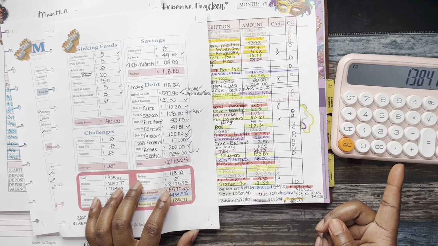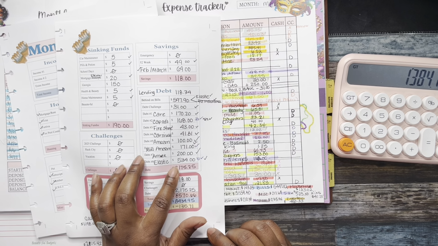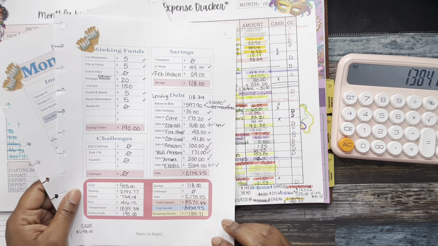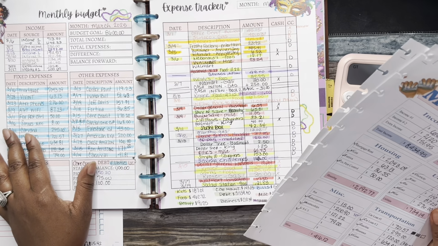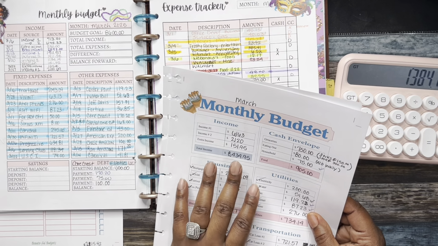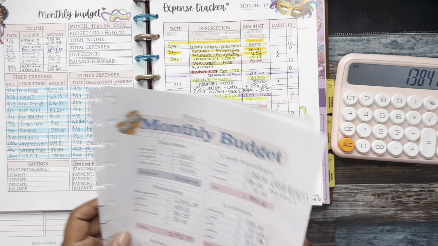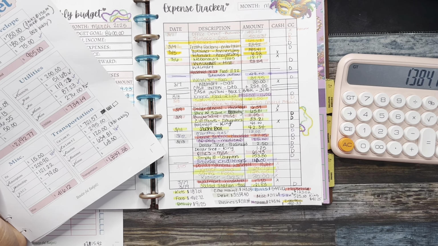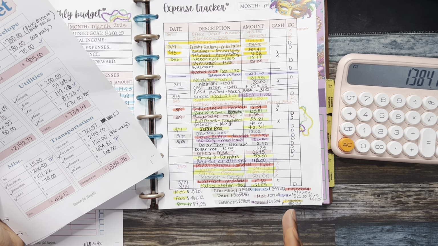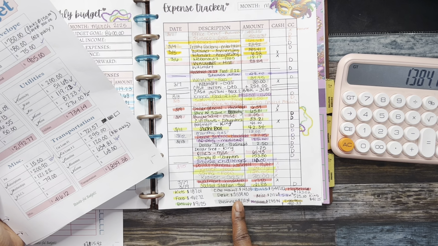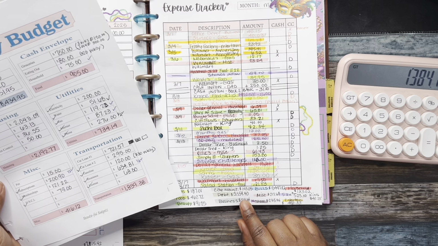So that's saying $1,384.15 is what we went over. Now, I think because I had some extra income that wasn't accounted for in here, I ended up taking some of that and paying debt. So I think that's why my total is over, excuse my voice, y'all, it's early. But I guess we'll see that once we get down to the income.